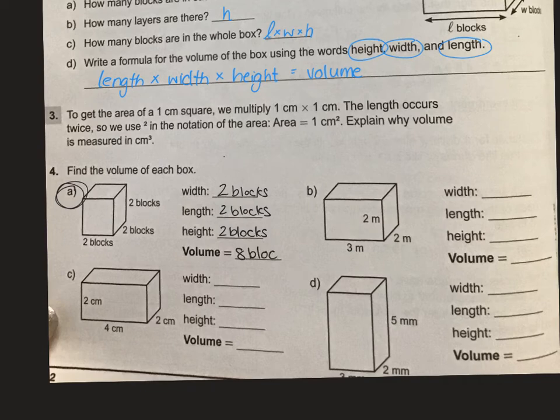Now, one of the things that you have to be aware of is, to get the area, we're looking at question 3, of 1 centimeter squared, we multiply 1 by 1. So that's giving us a 2-dimensional shape. And because there's 1 centimeter times 1 centimeter, our answer is 1 centimeter squared, because a centimeter times a centimeter is like an exponent of 2.